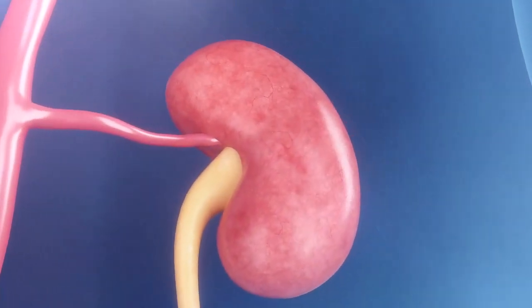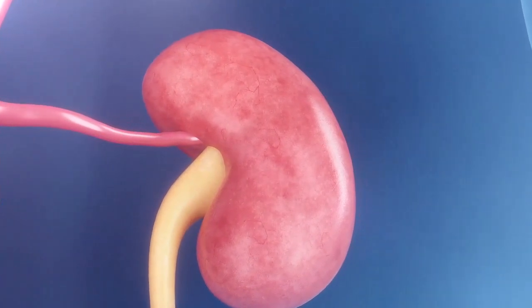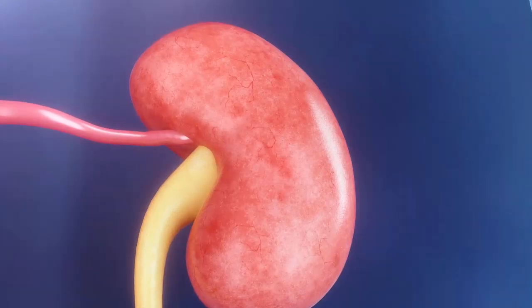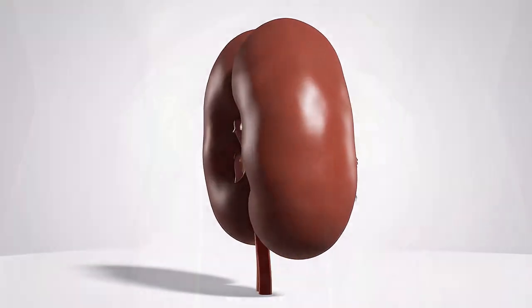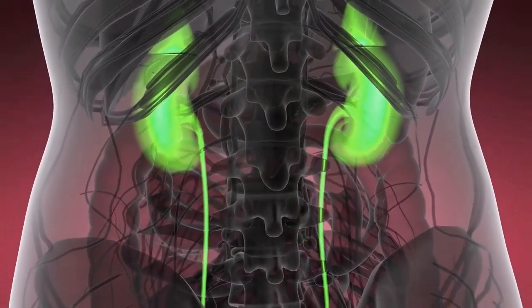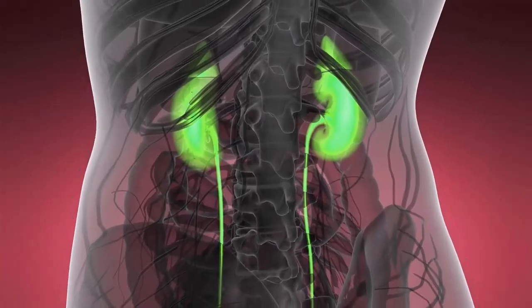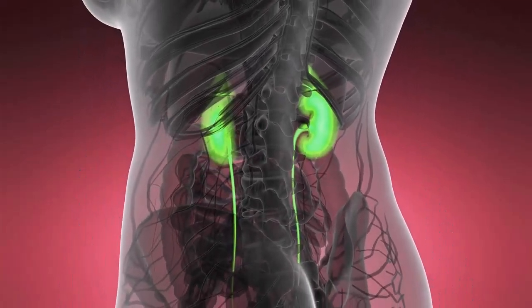the fibrous capsule, which encloses the kidney like a cellophane wrapper anchored at the hilum. The fibrous capsule also protects from trauma and infection. The kidneys are suspended by collagen fibers that extend from the fibrous capsule through the fat to the renal fascia.